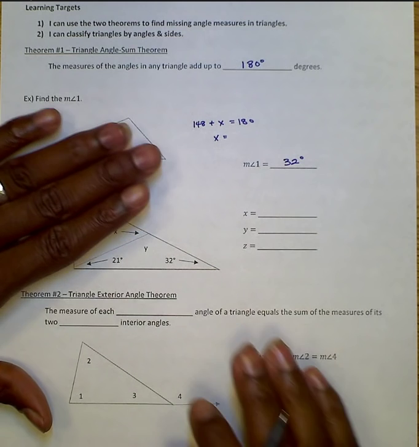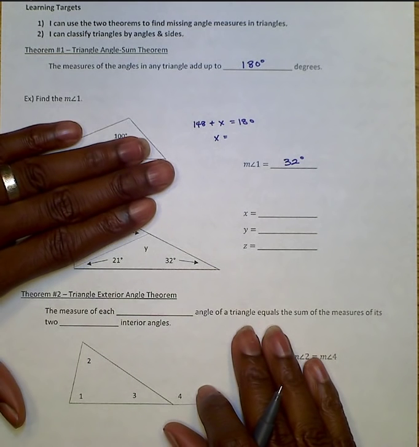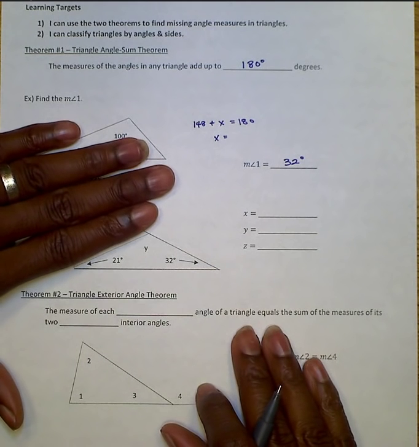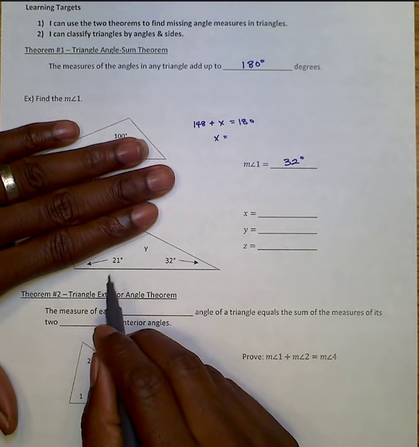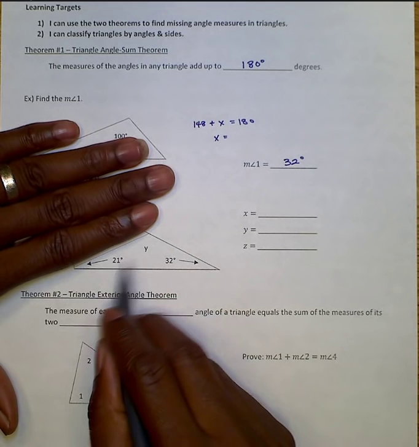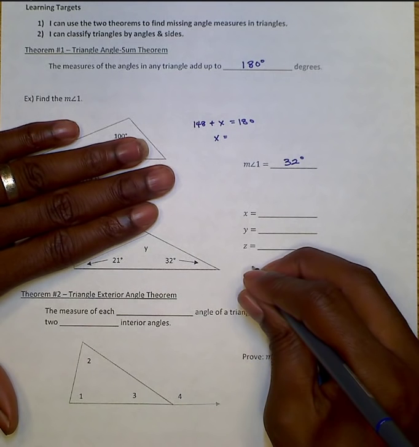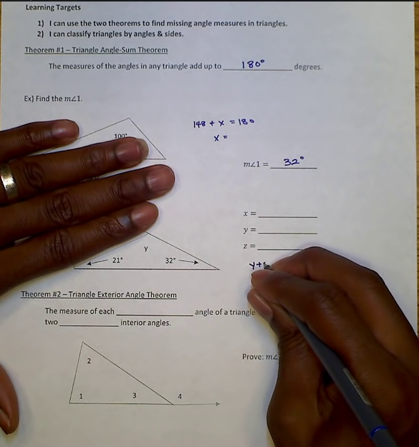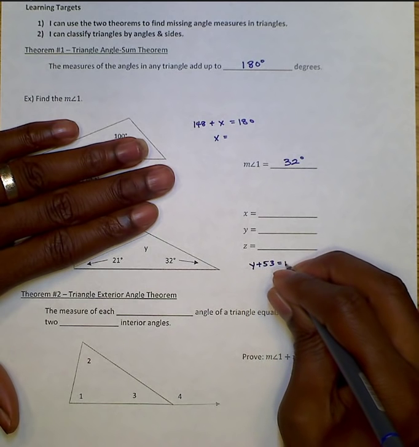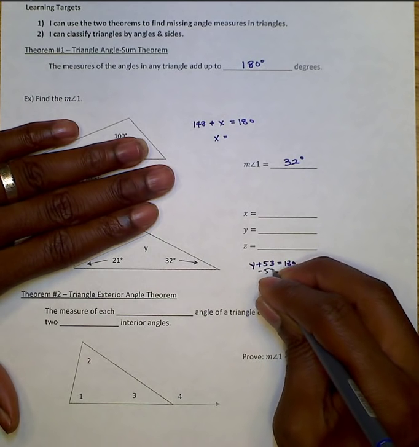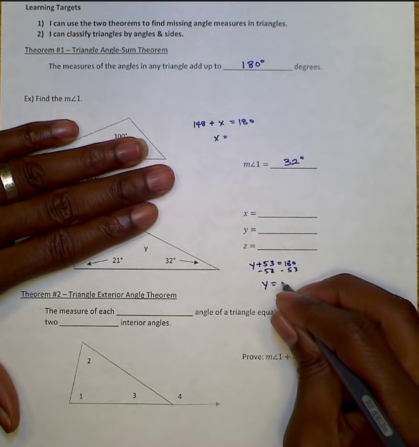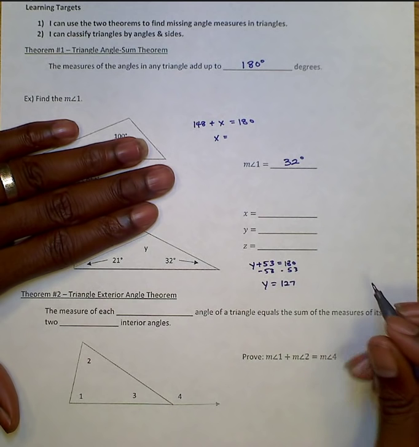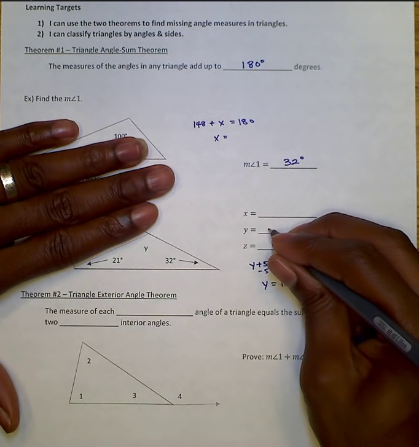As I look quickly, I'm looking at this triangle here that's drawn for us because this is angle y. I see I have two angles here, 21 and 32. I know that all three of these add up to 180, and so I'll say that's 53. So y plus 53 has to equal 180. Subtract 53 from both sides, and we'll get that y must be 127. Okay?